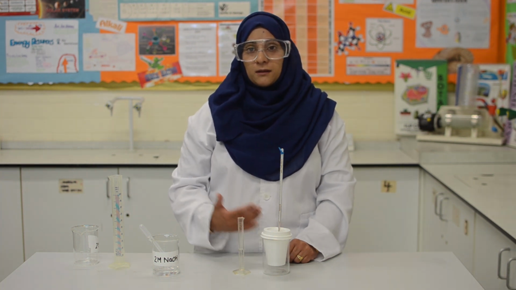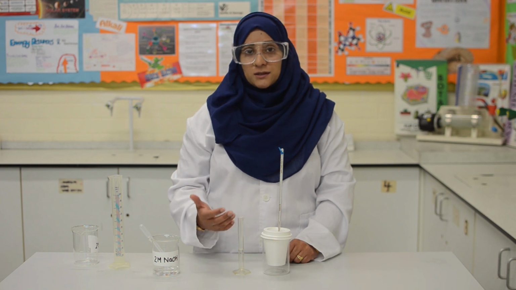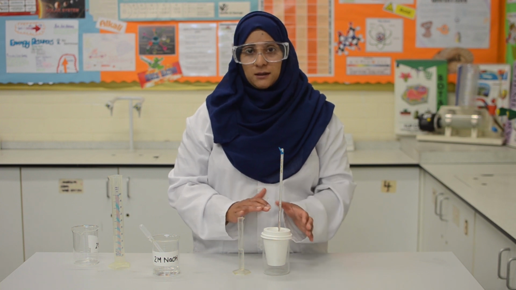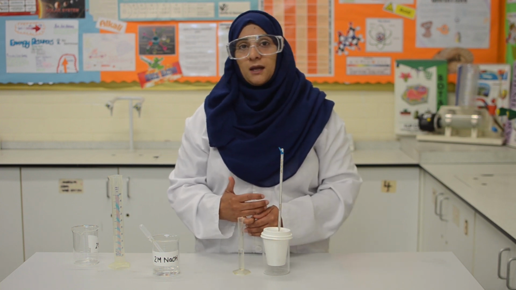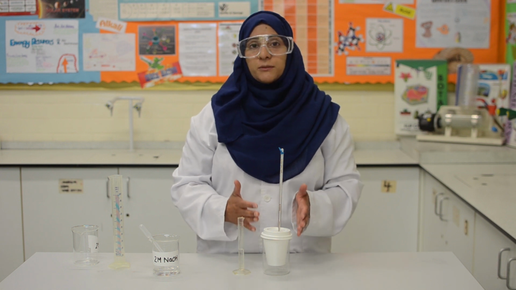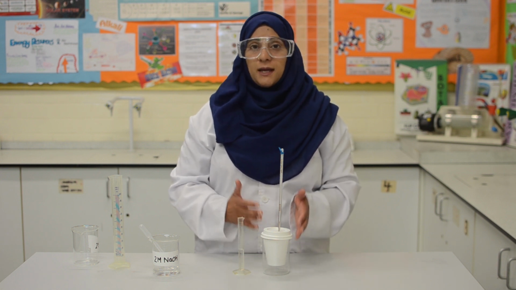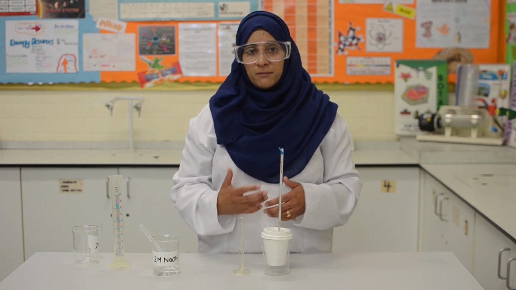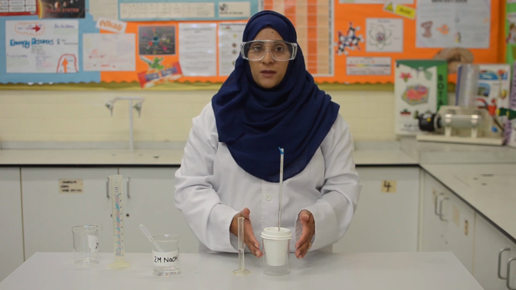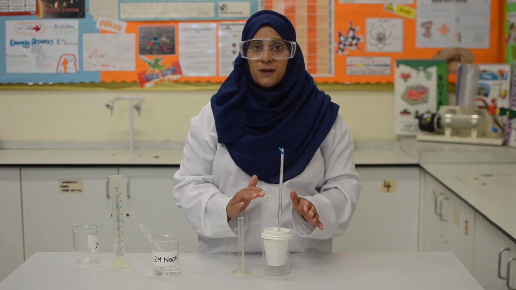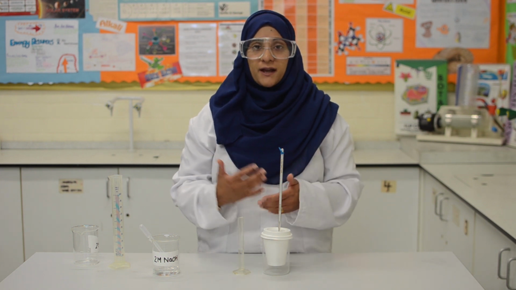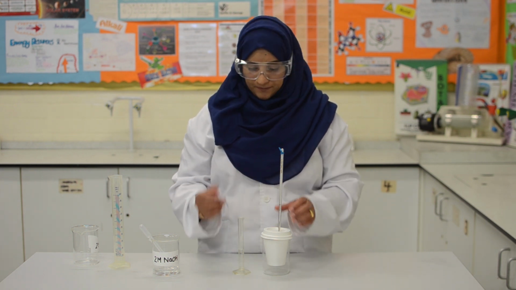But remember that as soon as we add the sodium hydroxide in, we need to replace the lid immediately to minimize any heat loss. And also, the reason why I'm using a polystyrene cup in this practical is because it's a thermal insulator, and therefore we can minimize the heat loss from the surroundings and from the bottom, and by using the lid we can minimize the heat loss from the top, because the heat loss will then affect the maximum temperature reached.